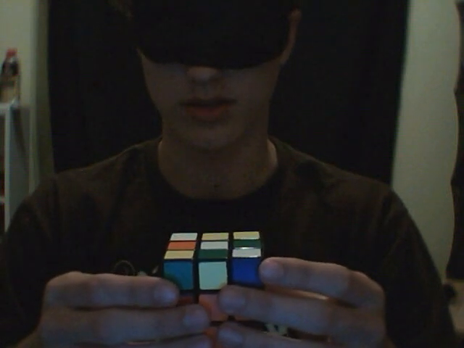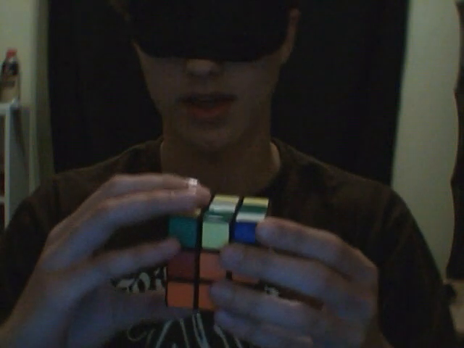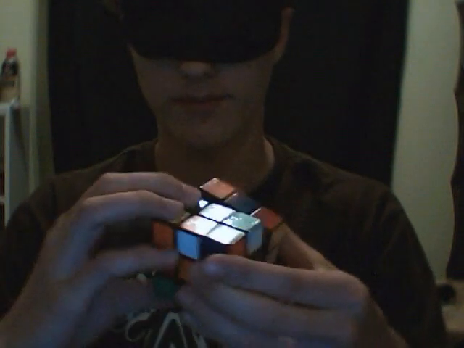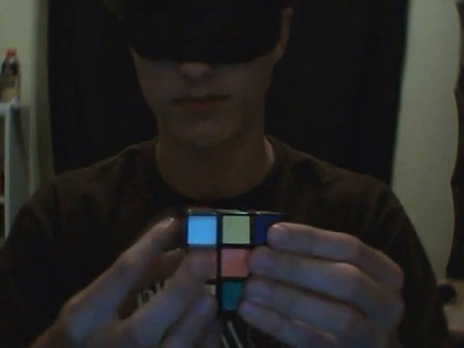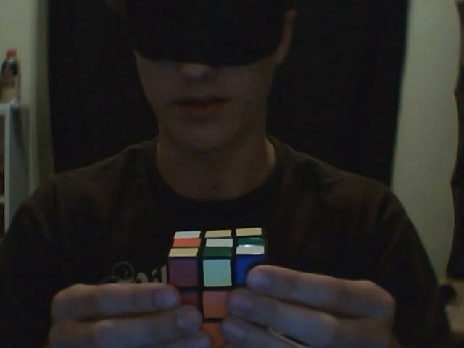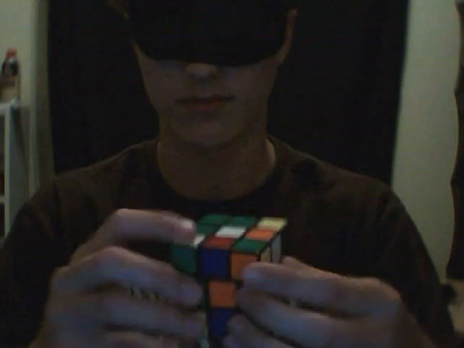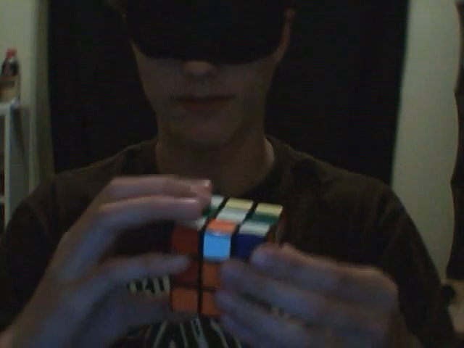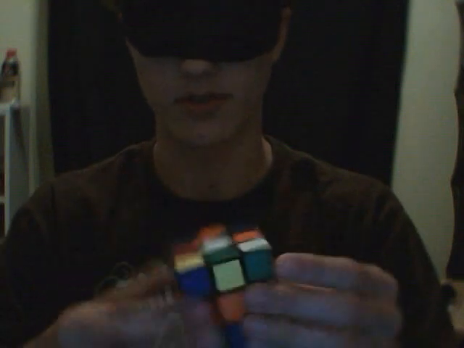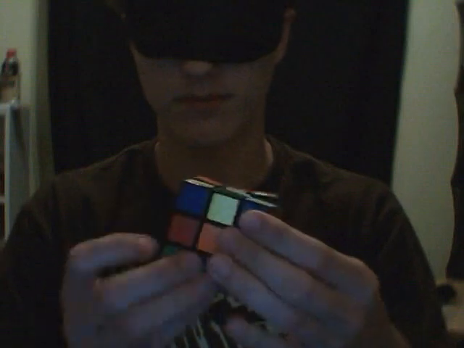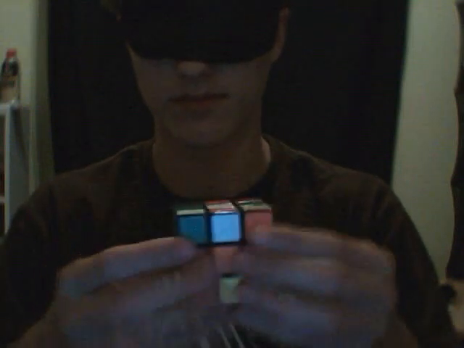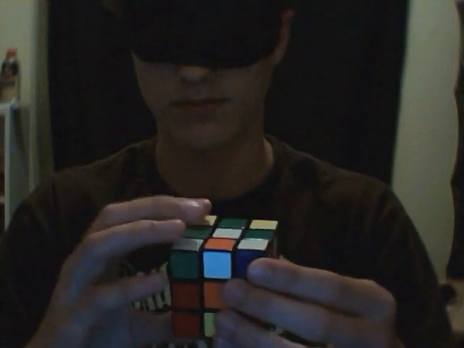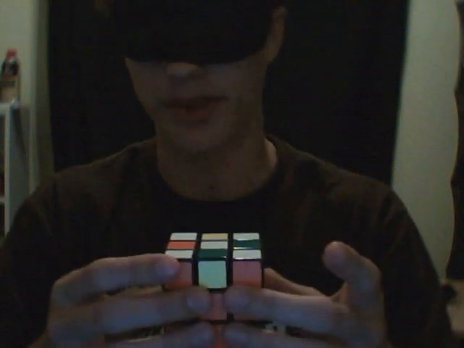And now we do corner permutation. So 8, without destroying my buffer zone, 5, and next is 7, and 4, which is actually the worst one, the 3 move setup move. 6, and 1. And since we have an even number of permutations, we don't have to fix the parity.